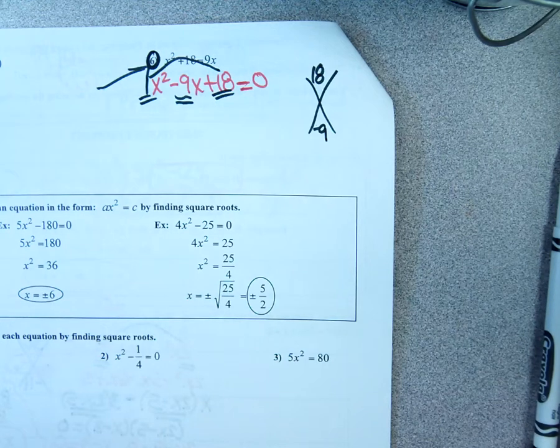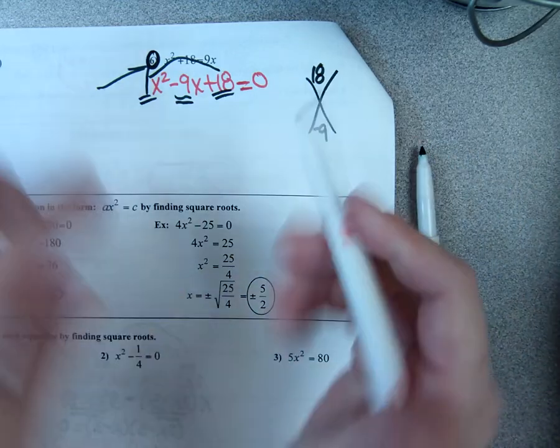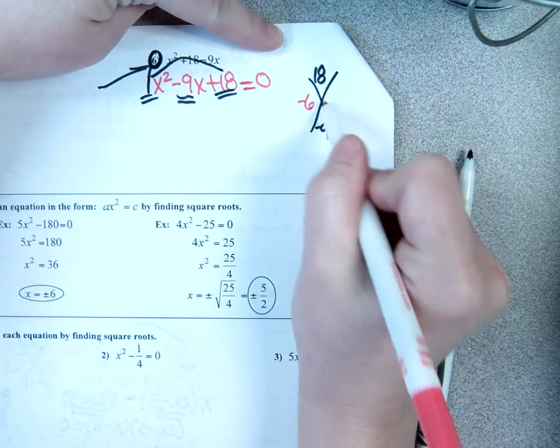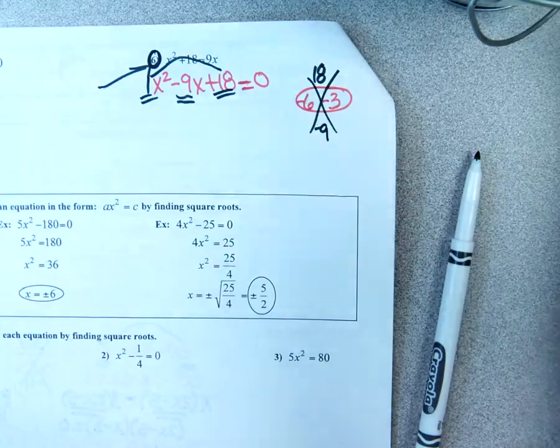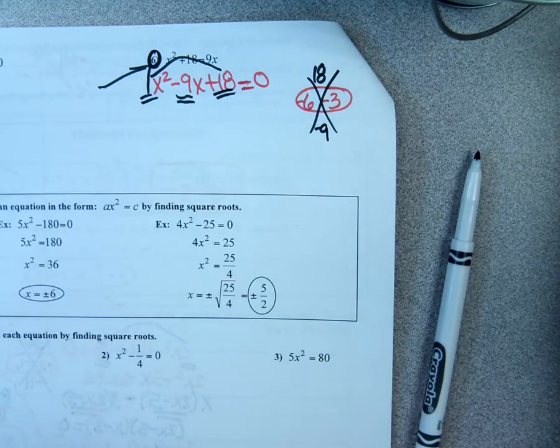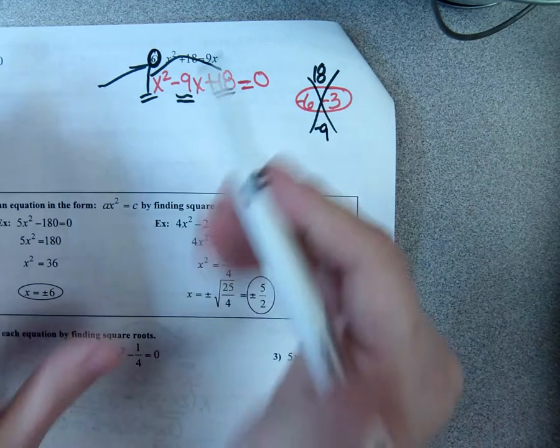All right, next person. Well, I would have had you do more, but that's okay. Haley, what are your numbers? -6 and -3. Those are the winners. Okay, you can come get your piece of candy, Haley. Riley, what would it factor like then?